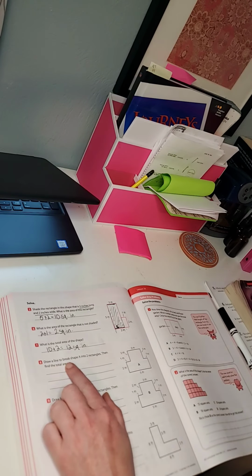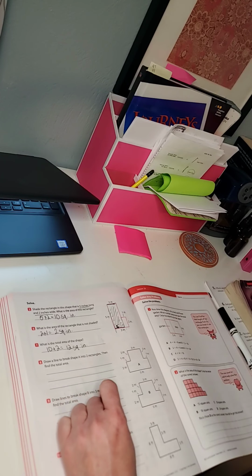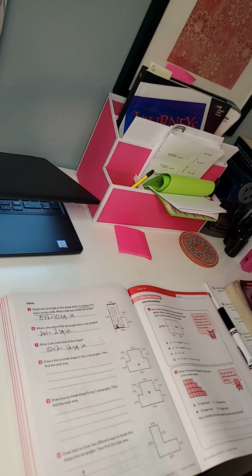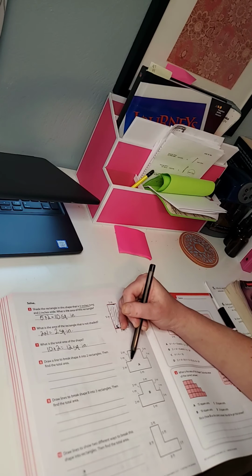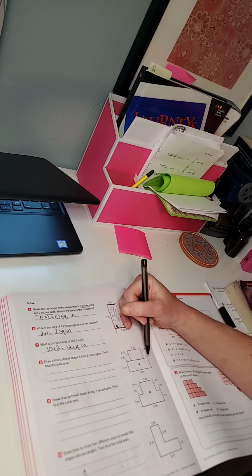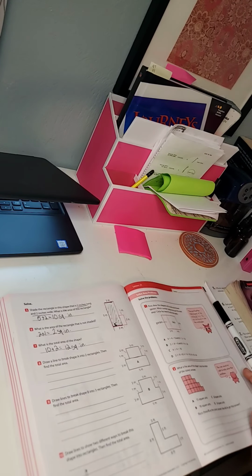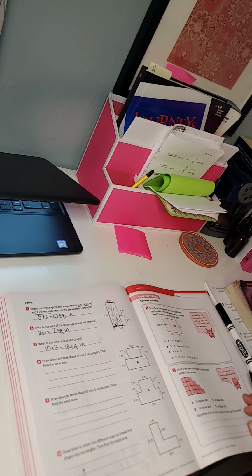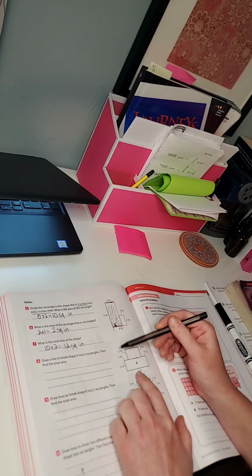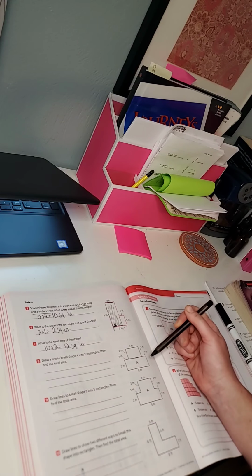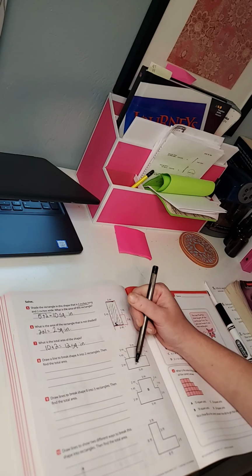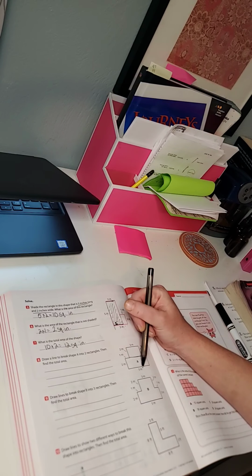Draw a line to break up A into 2 rectangles, then find the total area. So I'm going to draw my line here. Okay, and we're going to find the total area. So first, this whole shape is A, but now it's in 2 rectangles. I'm going to find the area of the bottom one first.